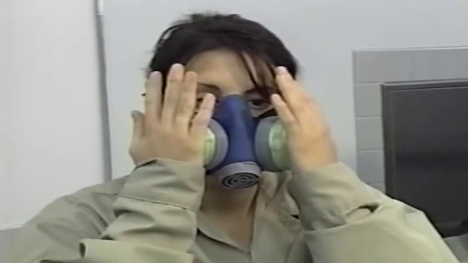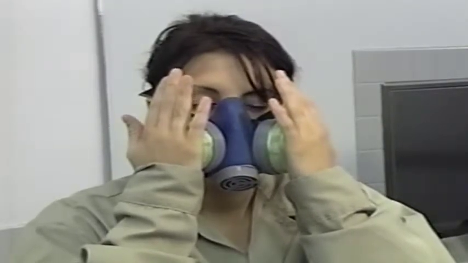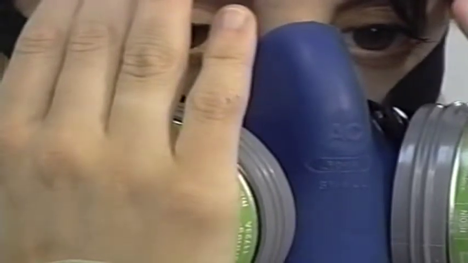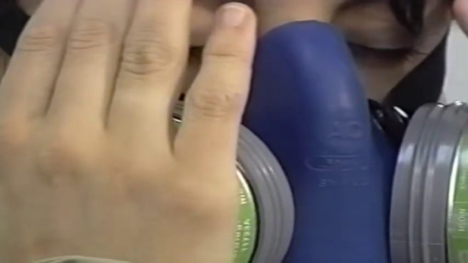For the negative test, close the inhalation valves and breathe in gently. Here, the facepiece should collapse against your nose. Hold your breath for 10 seconds. If the mask stays collapsed, you have a good fit.